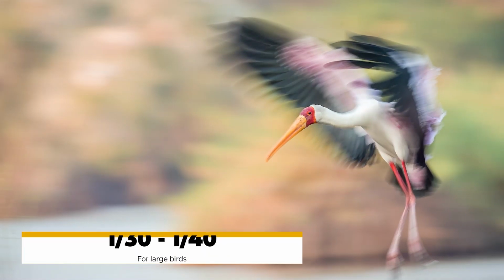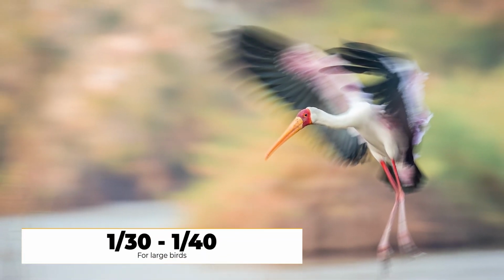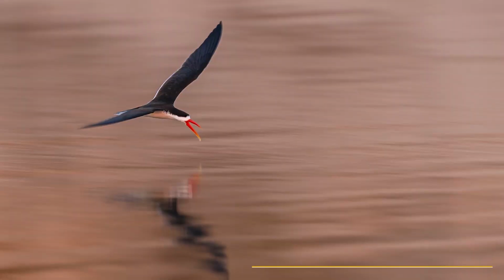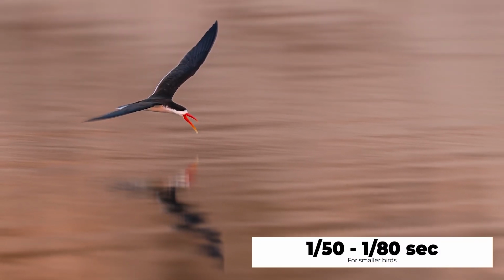When we come to birds, birds are a bit faster, they're also smaller, and their wing speed changes. Bigger birds move slower, the wings move slower, so I like to use slow shutter speeds, maybe around 1/40 of a second, somewhere in that area, even 1/30 of a second. The smaller the bird is, the faster the wings will go, and they tend to fly faster. So there I like to use 1/50, 1/60 of a second, sometimes even 1/80 of a second. So these are the shutter speeds that you can play around with.